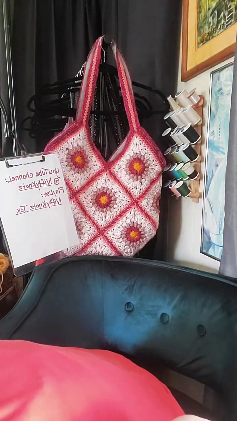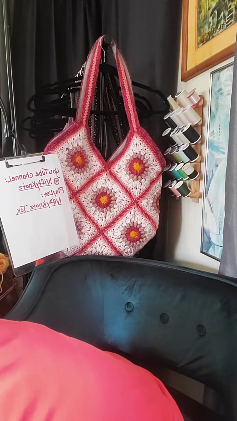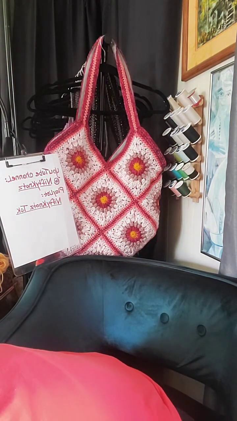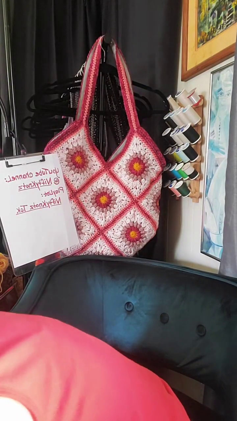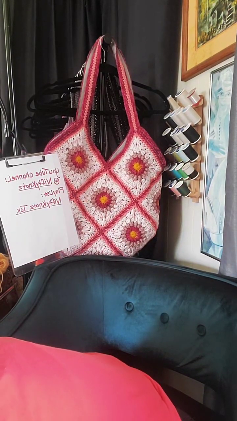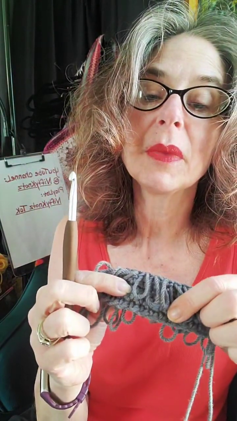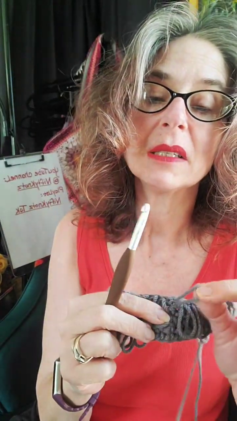I have actually cut my loops to make it fuzzy. I will show you, but you would have to brush them out, because once you have cut them, you have loose ends.